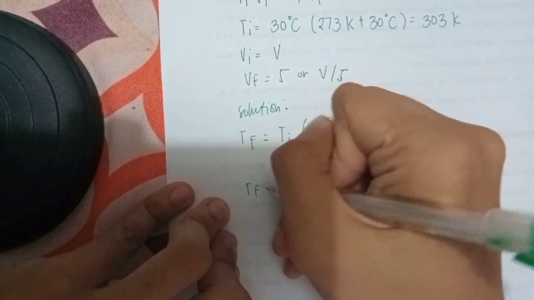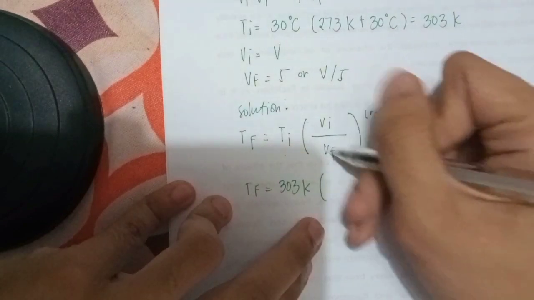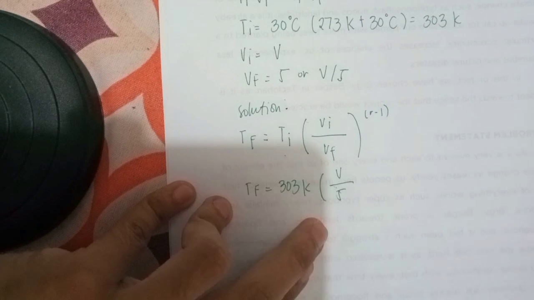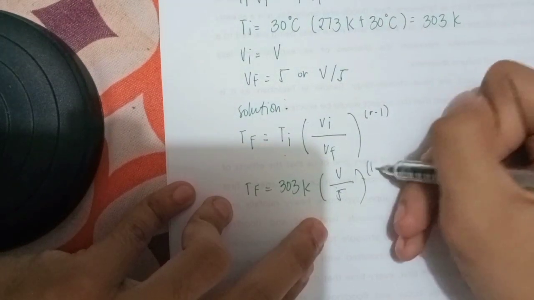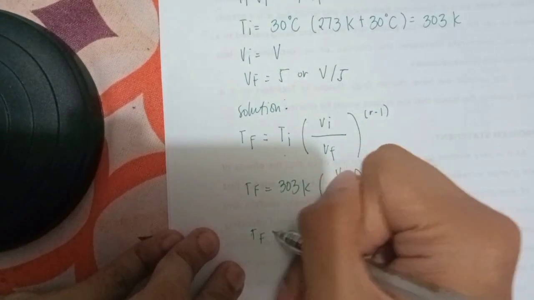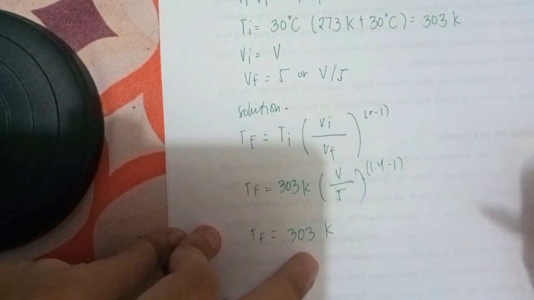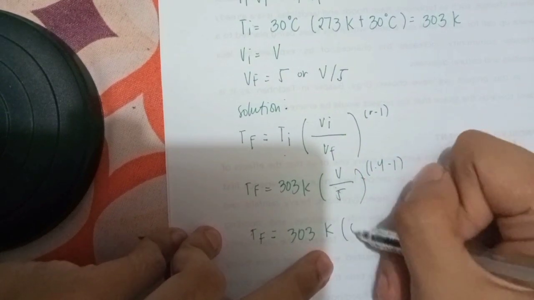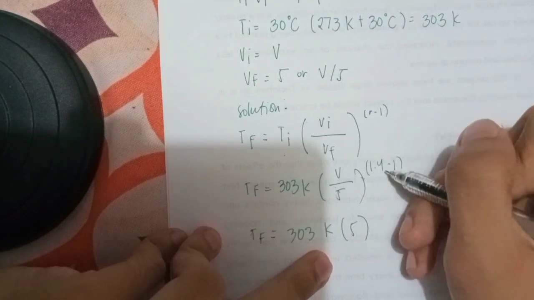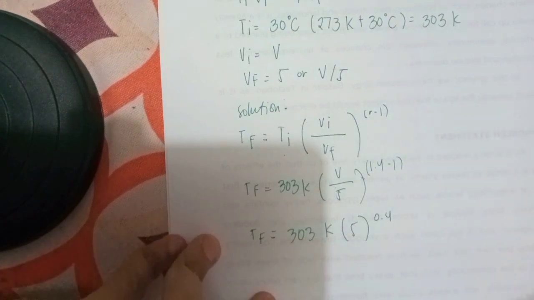So we substitute the initial temperature 303 Kelvin, the initial volume V and final volume V over 5, and 1.4 minus 1. So we have here 303 Kelvin times 5, raised to 1.4 minus 1, which is 0.4.